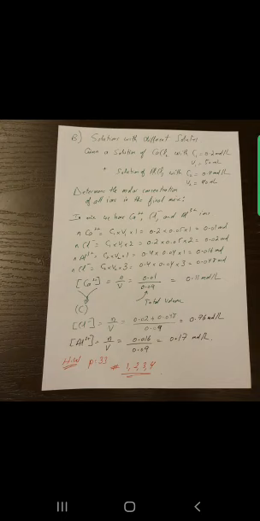So we put C1 times V1 times 1. The reason we place times 1 is because if you look at the formula unit of calcium chloride, you only have one calcium in it. So plugging in the numbers, 0.2 times 0.05 times 1, you end up with 0.01 moles for Ca2+.